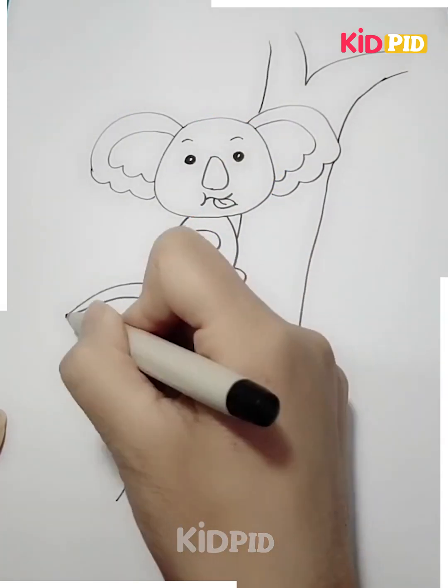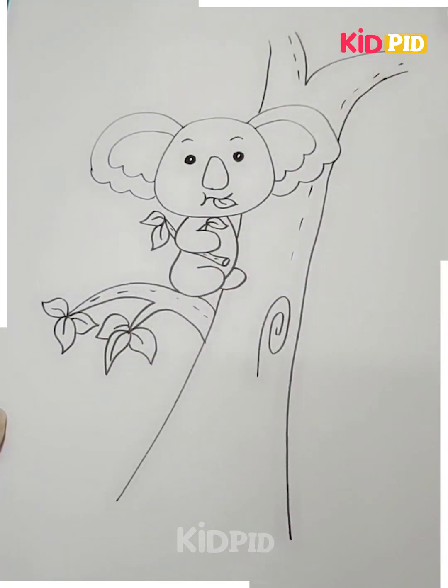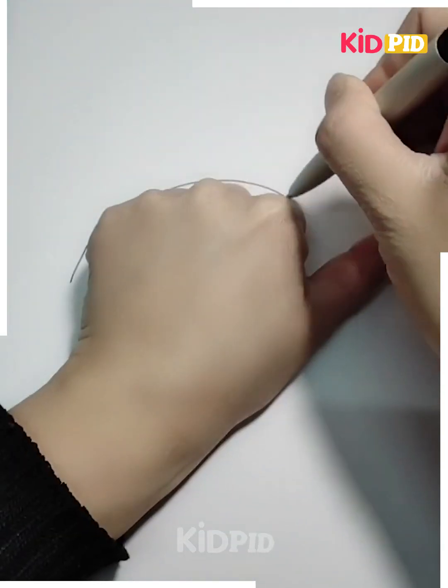Now we are drawing the tree on which koala is sitting. We give colors to this and finalize it. We can move to the next picture.